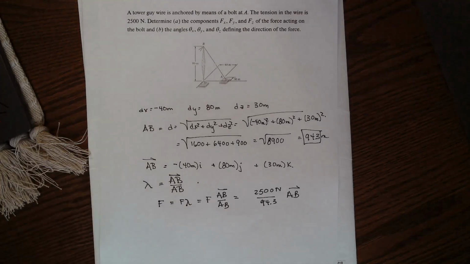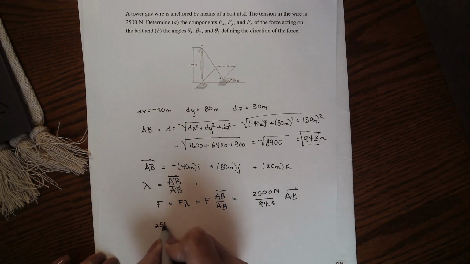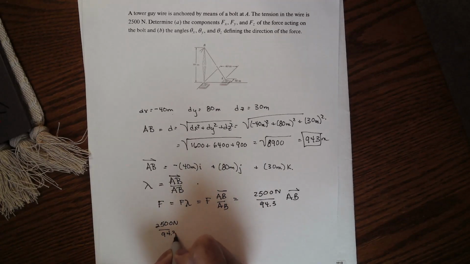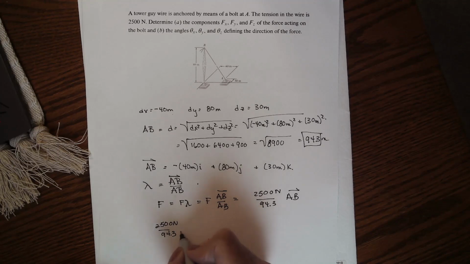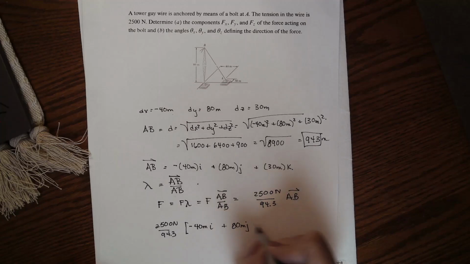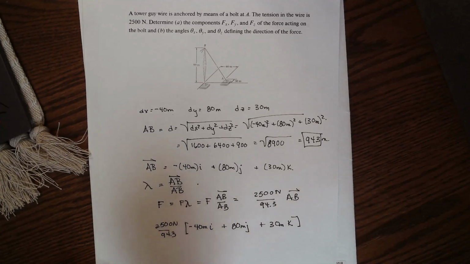And now to solve for the X, Y, and Z directions, we'll take our 2,500 newtons over 94.3 times minus 40 meters I plus 80 meters J plus 30 meters in the K direction. And this will give us our components in each direction.